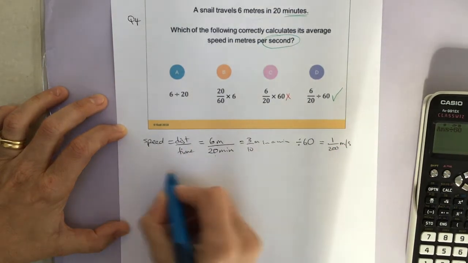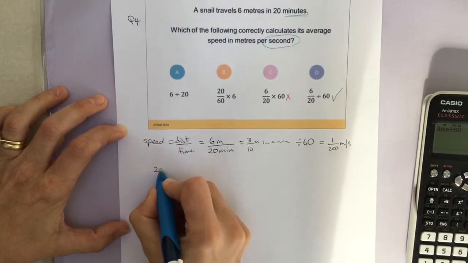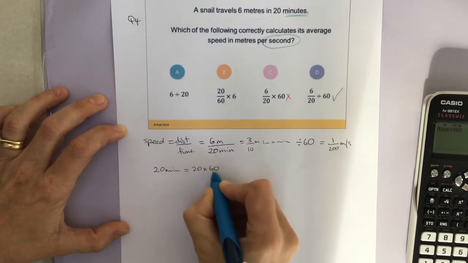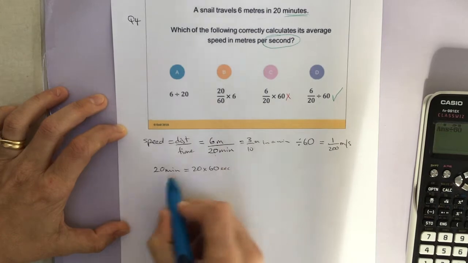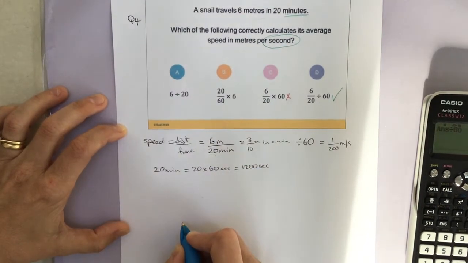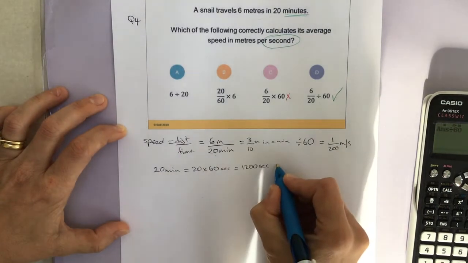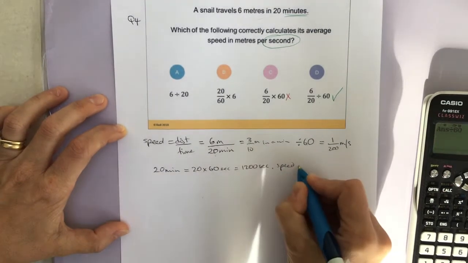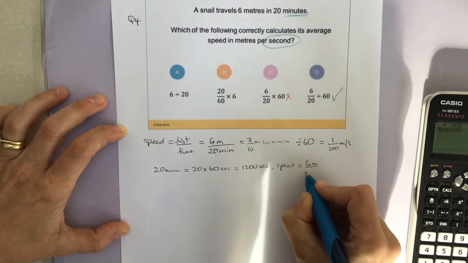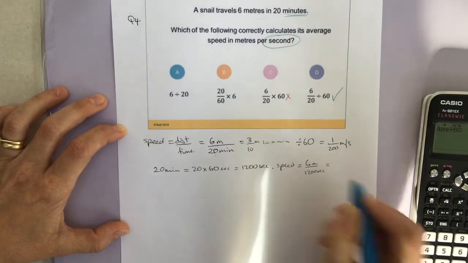Another way of thinking about it, and probably the way I would have done this question, is to say 20 minutes and change that first. So 20 minutes is 20 times 60 seconds, because there's 60 seconds in a minute. So that's 1,200 seconds. So then my speed is going to be distance, which is 6 metres, over 1,200 seconds.